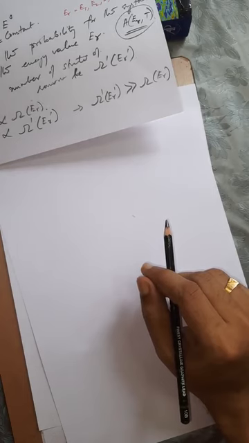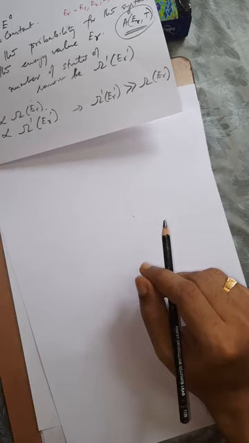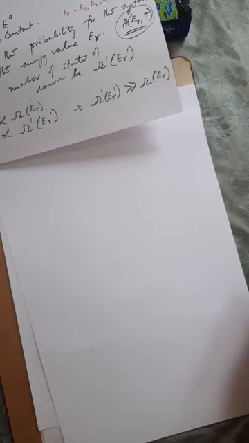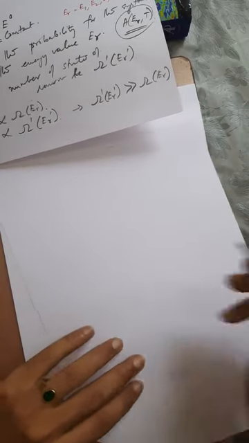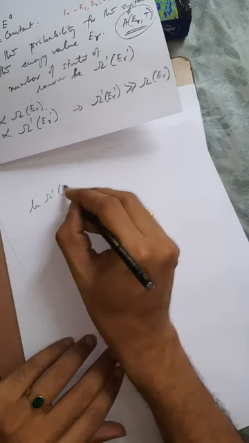If I need to know or simulate its value, I should use some kind of mathematical tool to explore that. But what we will do is not expand omega dash ER dash, but instead expand ln of omega dash ER dash.